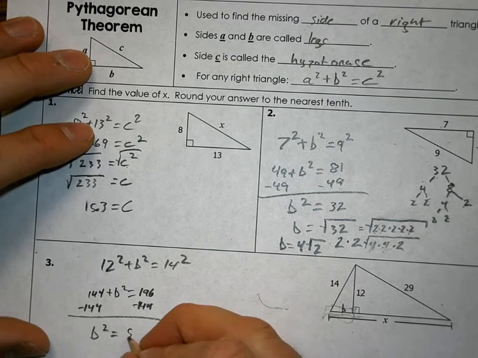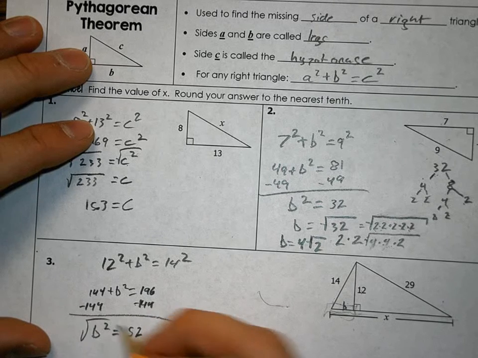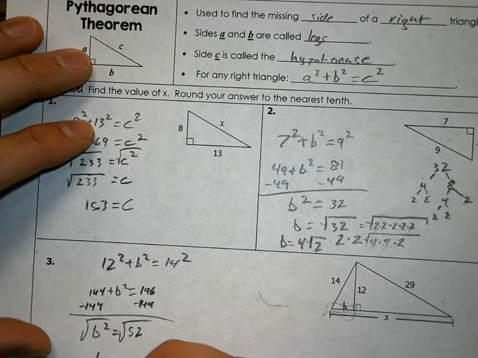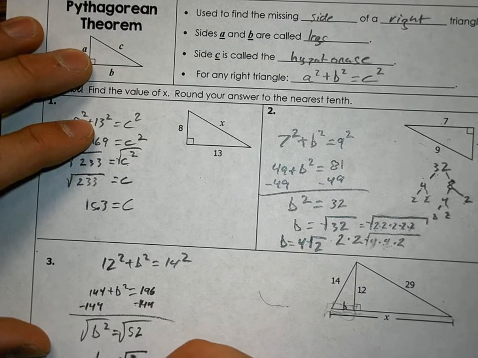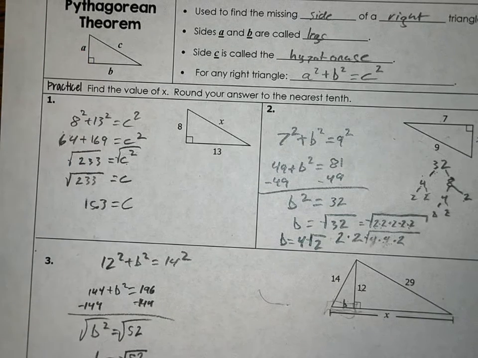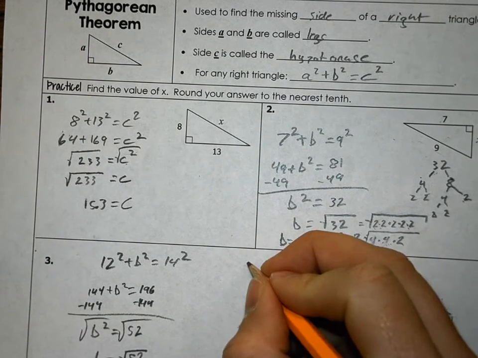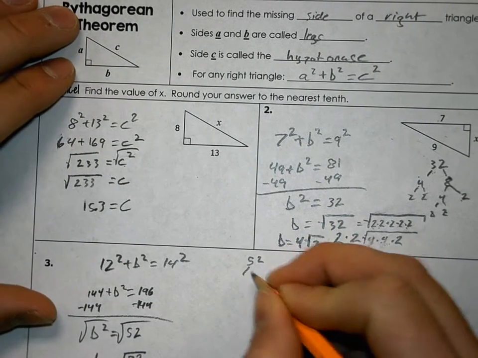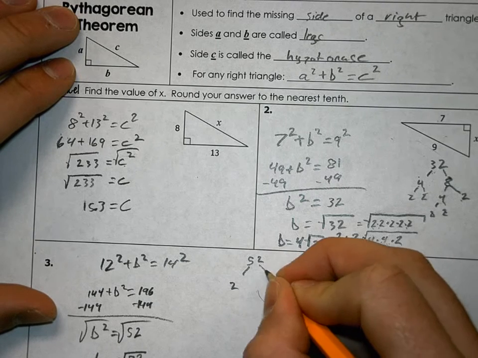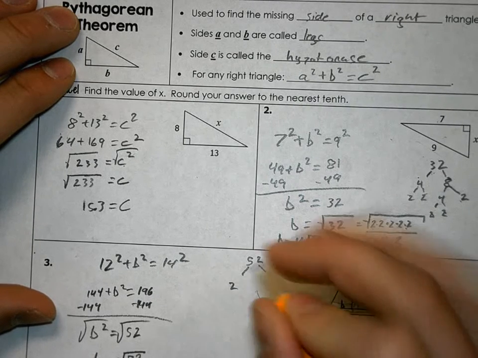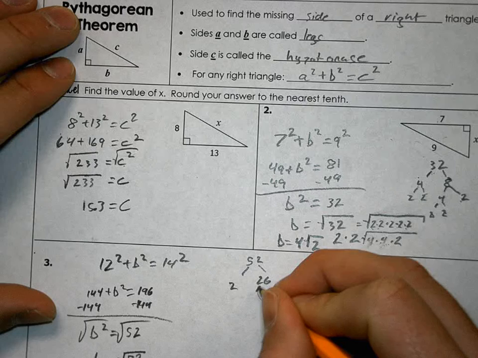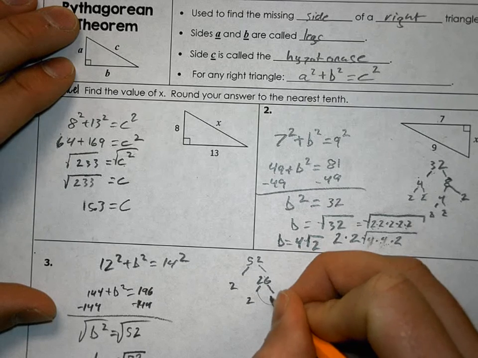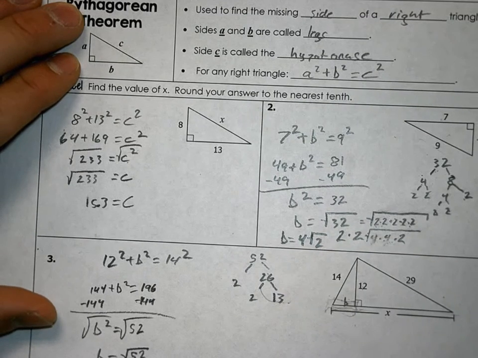Get 52. Alright, take the square root of both sides. So b equals the square root of 52. Now we want to factor 52 out. Alright, 52 is 2 and 26. 26 is 2 and 13. 13 can't be reduced.